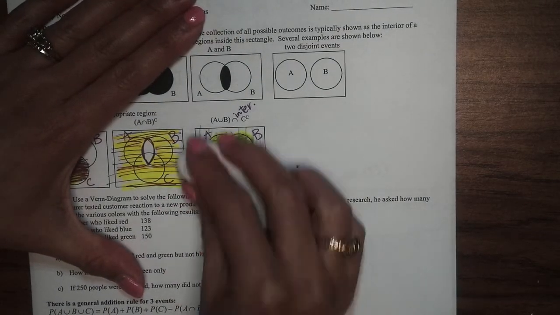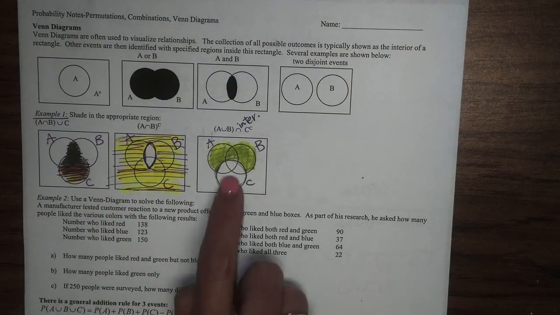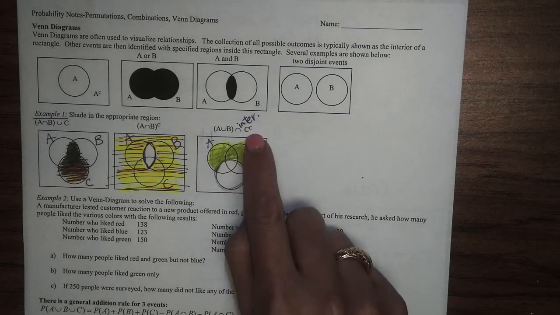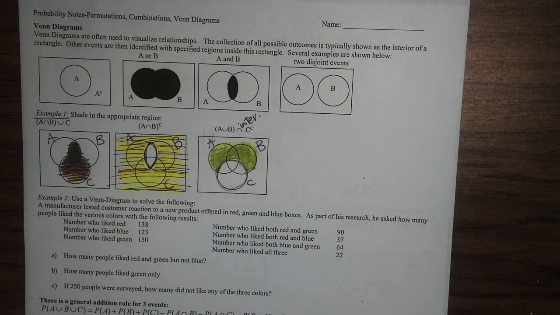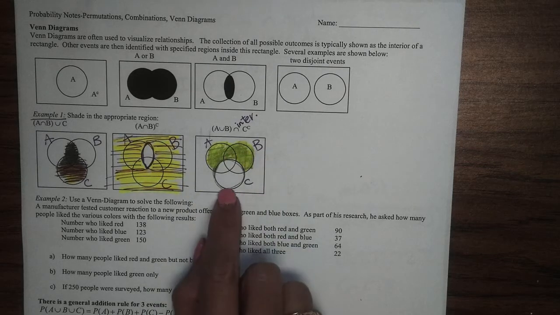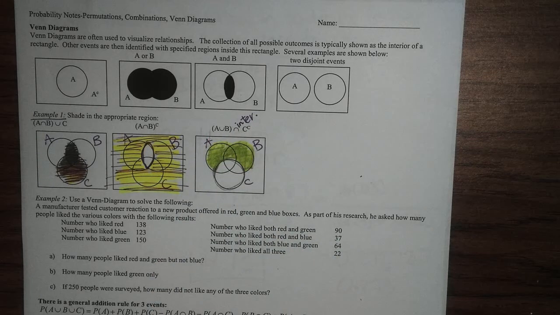So here, the final answer for that one has to be everything that's outside of C, so it has to be outside of the circle C, but it has to be inside of the A or B. So everything that's on the outside of circle C, but it has to intersect with the circles A or B. So that was the most challenging one, but it's not on the test. Nothing is inside circle C. It cannot be inside circle C.